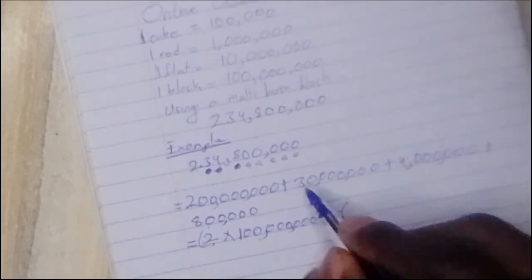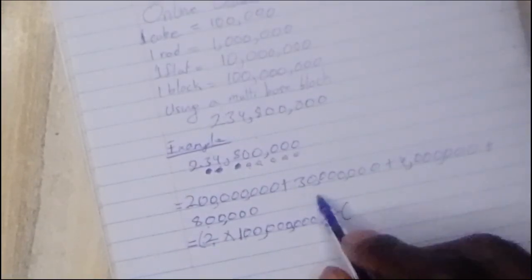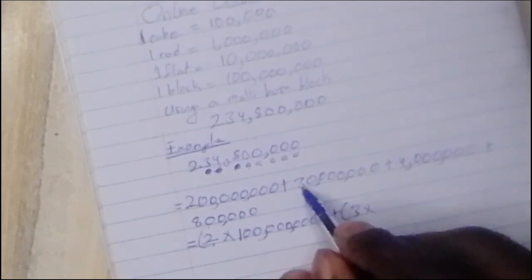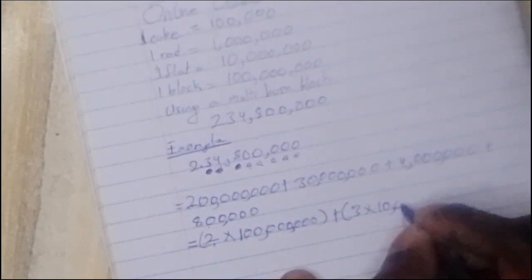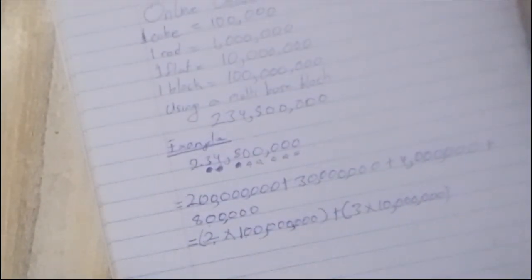So let's go to the next one. So this one, what is it going to be? Let's give just 2 seconds to think about it. So it's going to be what? 3 times what? 10 million. Do you get it? 10 million. Sharp. Make your mind sharp.